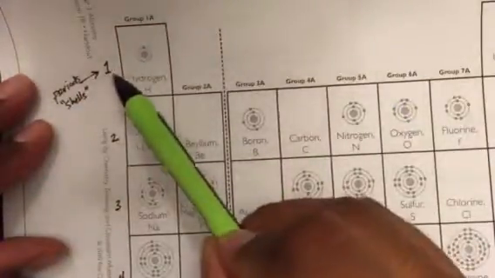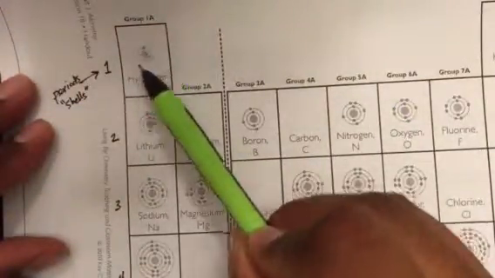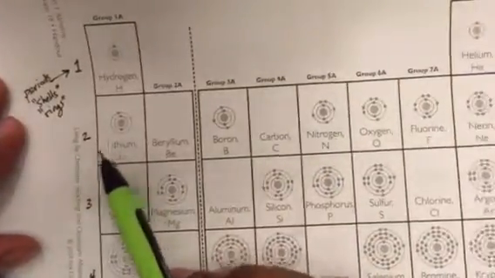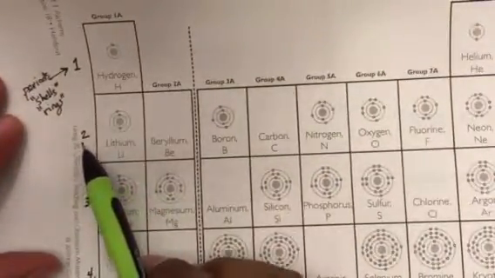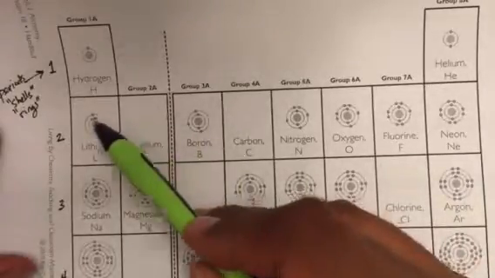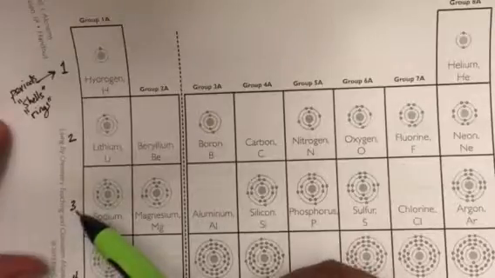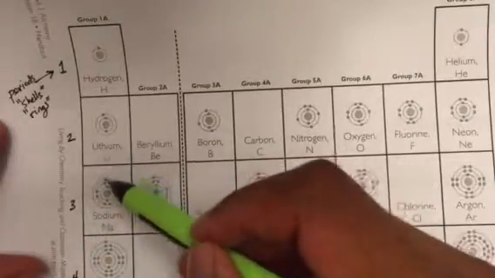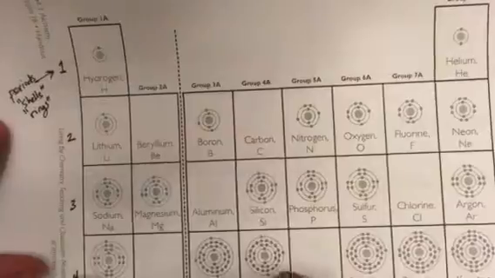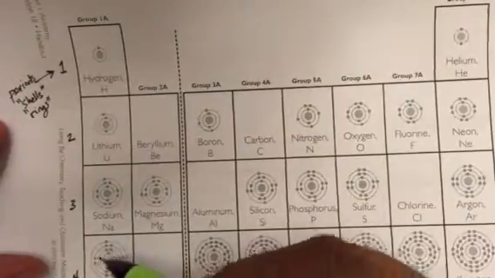Now in period 1, there's only one ring or shell. I should also put rings here, huh? In row 2, all of them have 2 rings, 1, 2. And in period 3, you have 3 rings, 1, 2, and 3, and then period 4, 1, 2, 3, and 4.